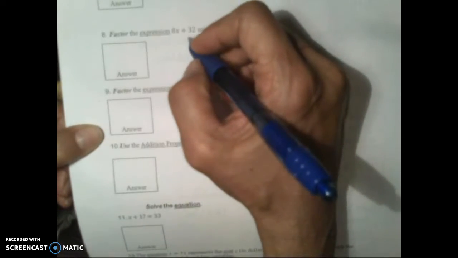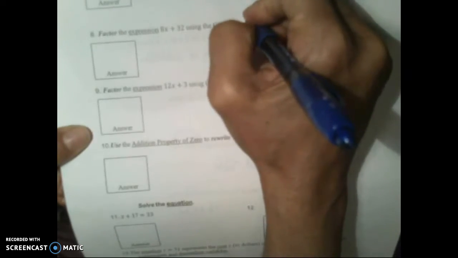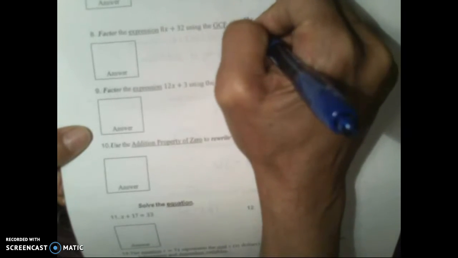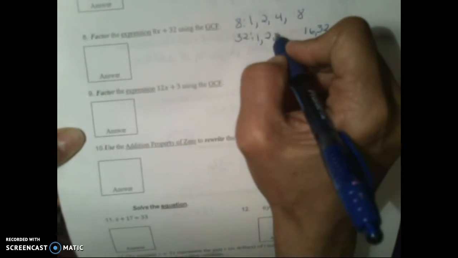Factoring an expression. We're going back to, I believe, chapter 6. I'm going to show you two ways. There's more than one way, but the way that I look at it, the easiest way for you is to go ahead and list your factors of 8, your two numbers, and list your factors of 32. So I have 1 times 8, 2 times 4, and then that's it for 8. For 32, I would have 1 times 32, 2 times 16, 4 times 8, and that's it.